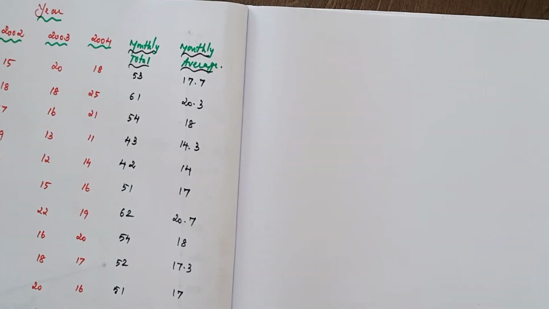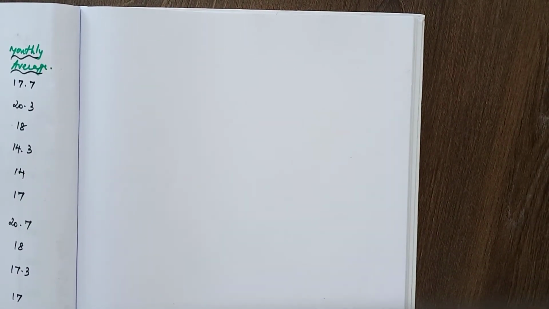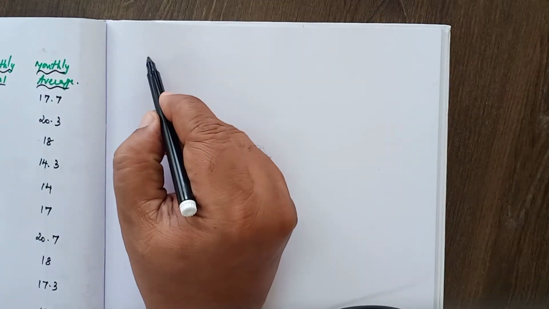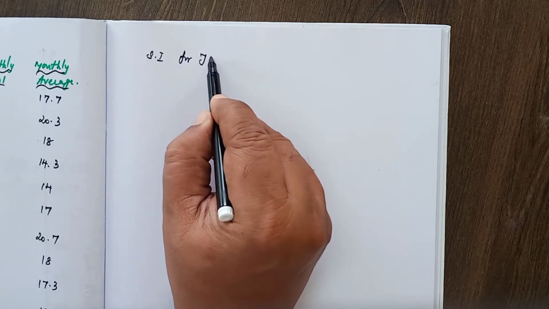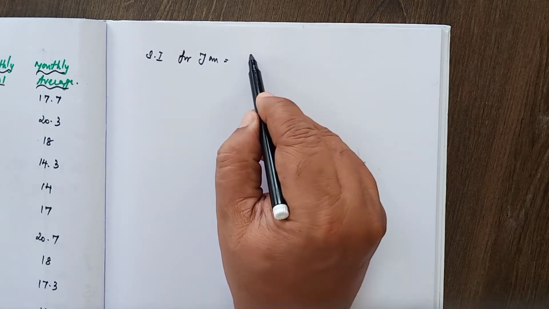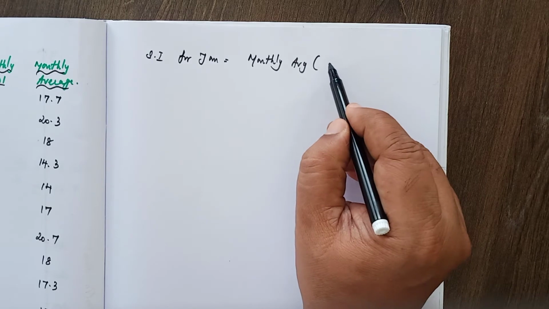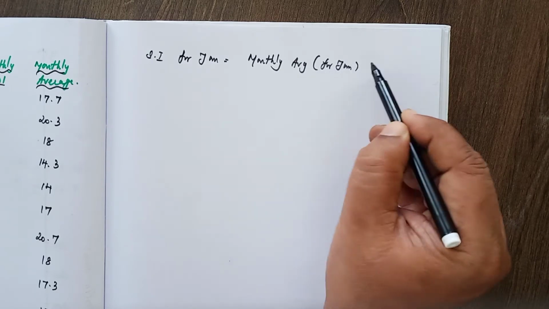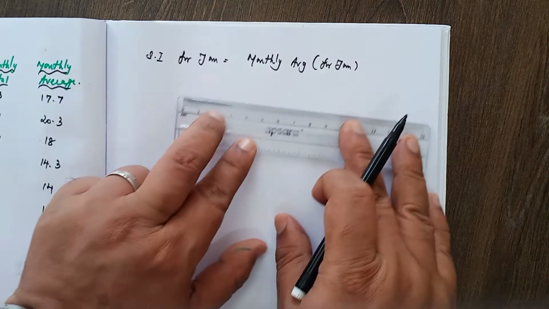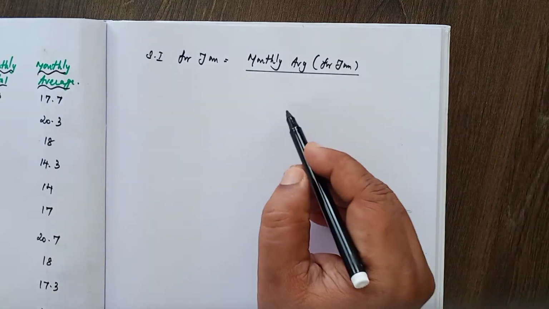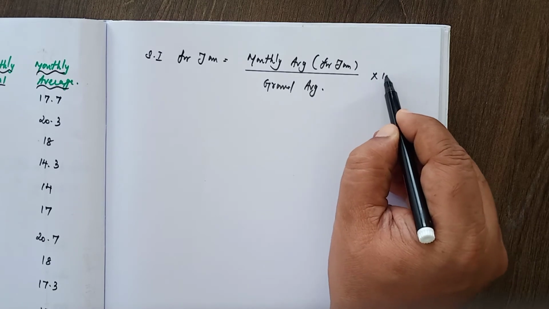Now I have to calculate the seasonal index for each month, from January to December. The seasonal index for January is the monthly average for January divided by the grand average, into 100. This is the formula.